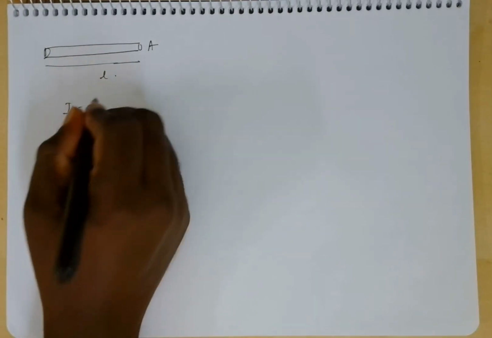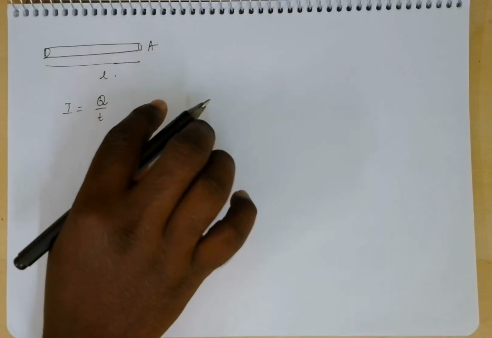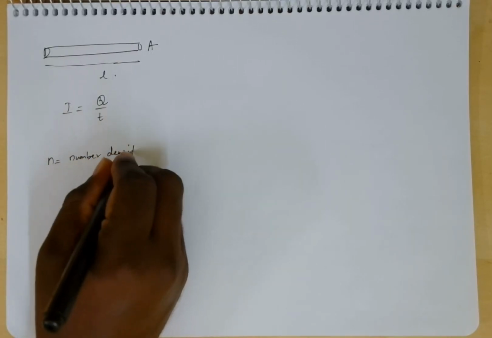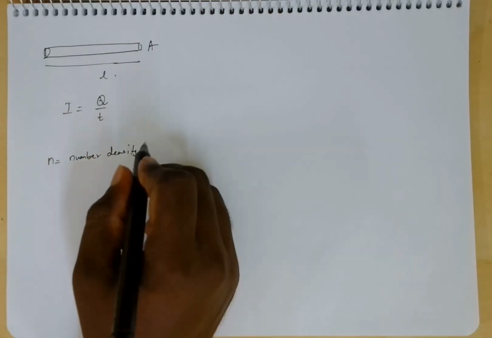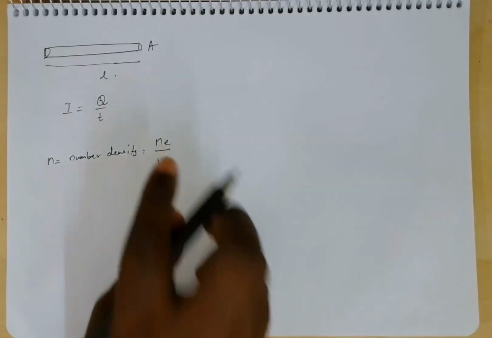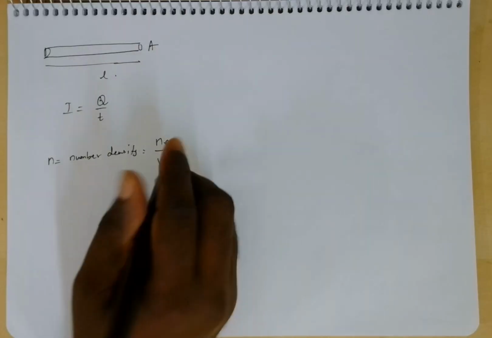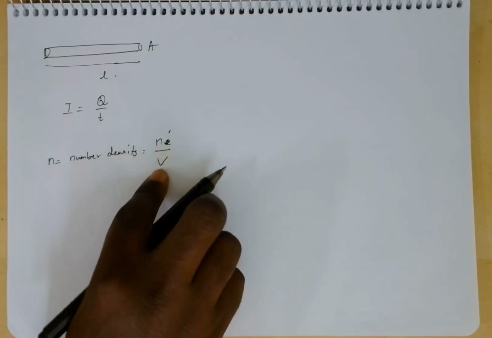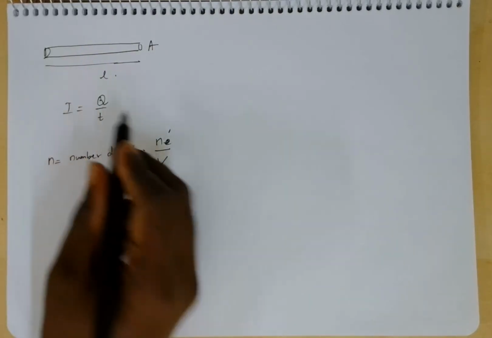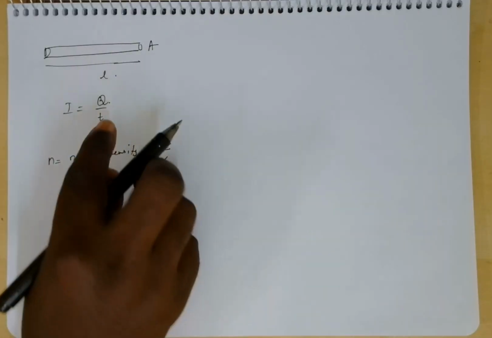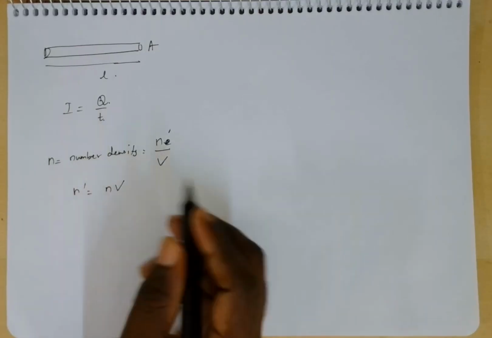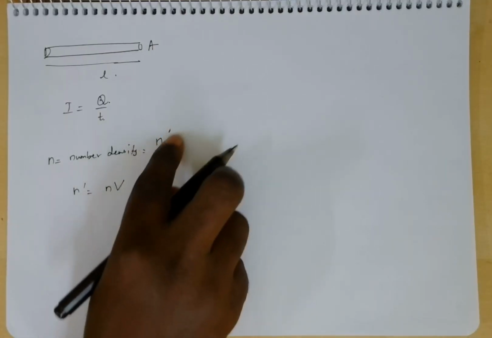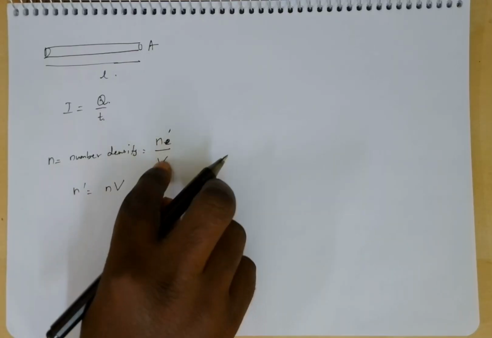We know that I equals Q divided by T. We'll keep it there. Now, if n is number density, meaning the number of electrons given in unit volume, we write it as n. So this is charge divided by time. Can I write this as n into V? Number of electrons into volume. So number density is number of electrons divided by volume.